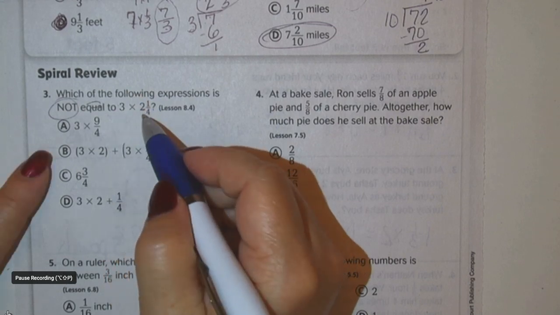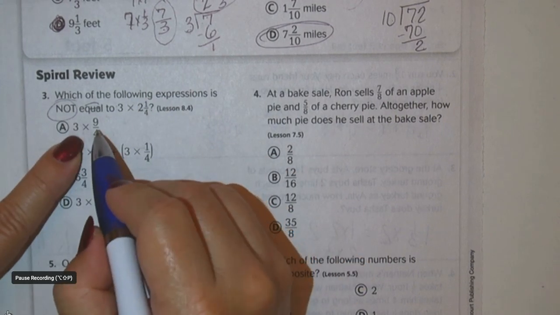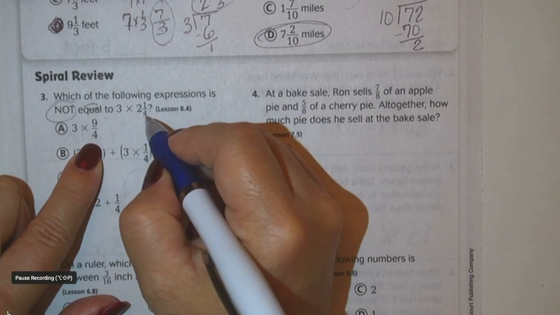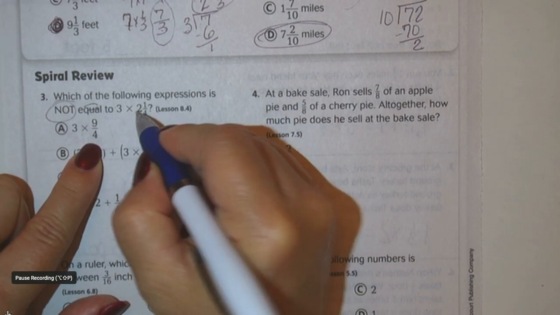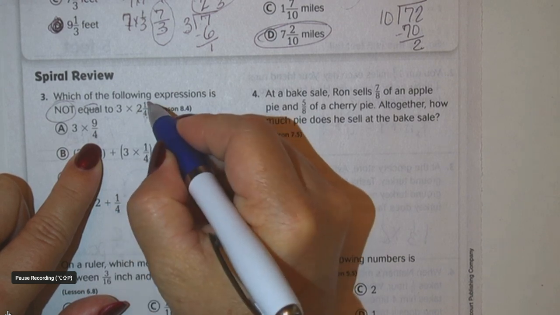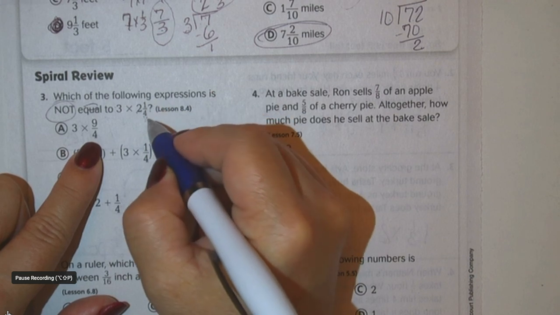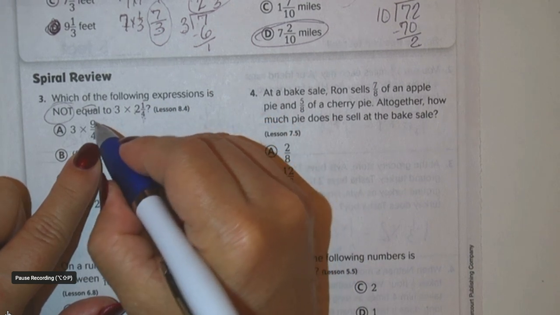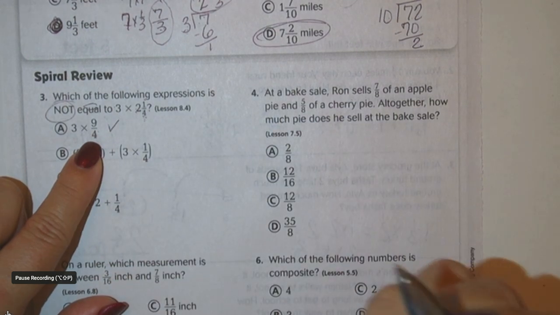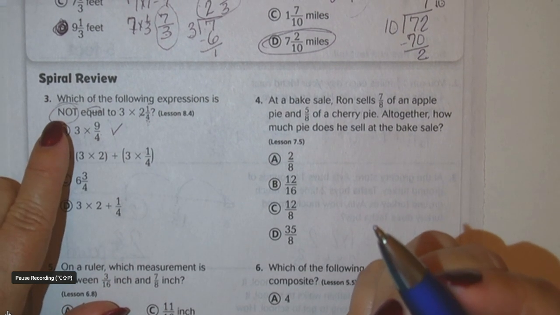So let's see. Oh, they have a fraction here. If I was to turn him into a fraction, I would take the denominator times the whole, that's 4 times 2, which is 8. Add in my numerator. Don't forget this little dude up here. So I have 8 plus 1, which is 9/4. So this and this are the same thing. So I'm looking for one that's not equal.